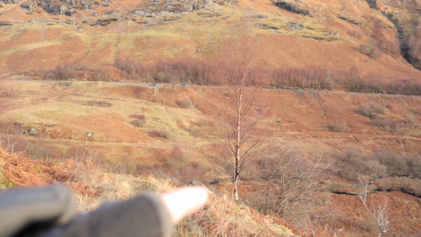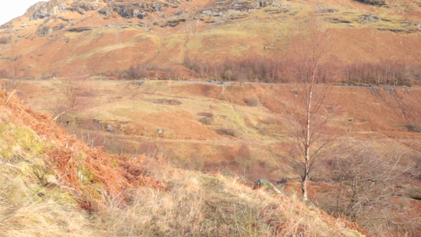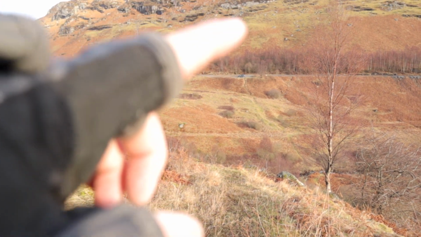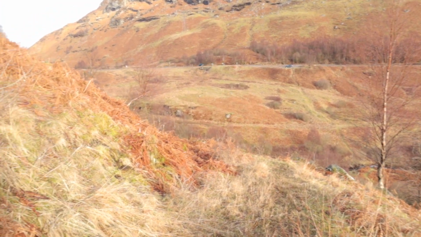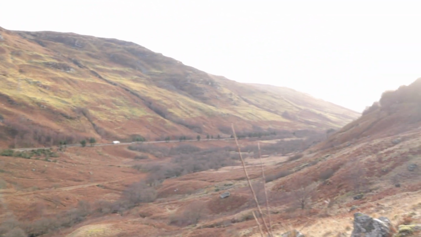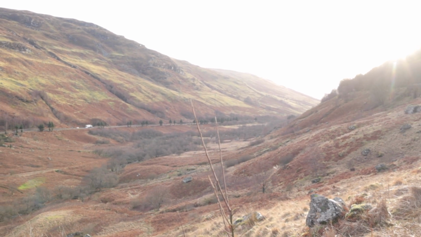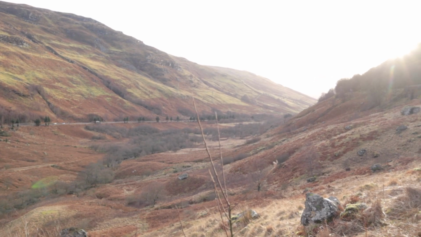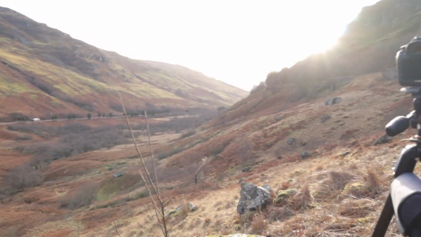That's the burn way down there where we were earlier. That's where we've parked the van. And yeah, beautiful glen, beautiful area. That mountain, you probably won't see it just because of the sun, but through there is Ben Vorlich. Right, I'll catch my breath and I'll come back to you soon.